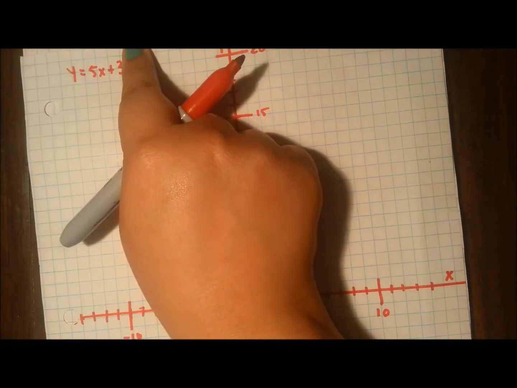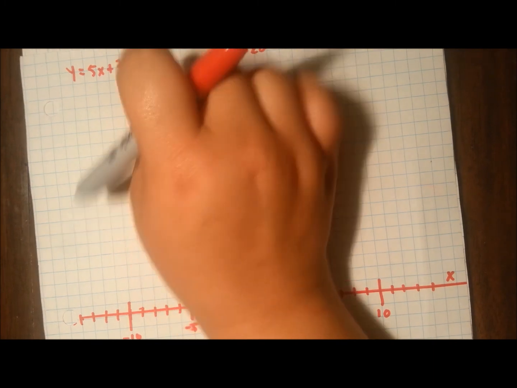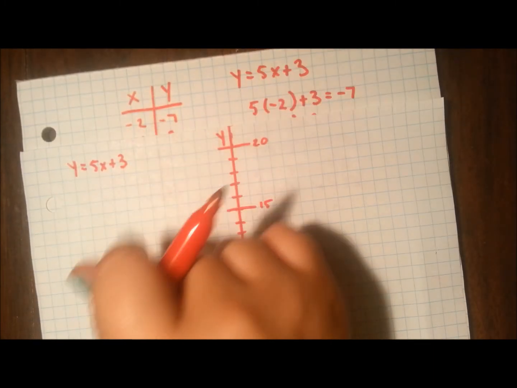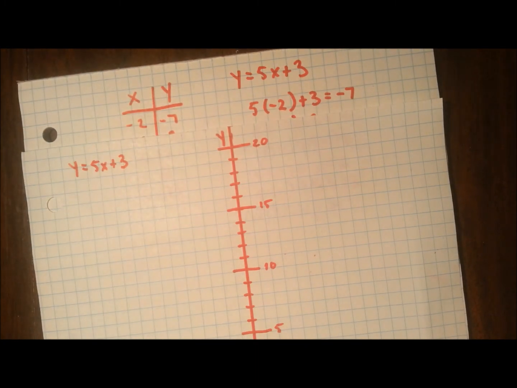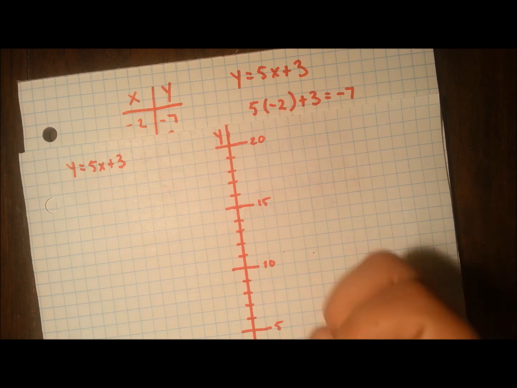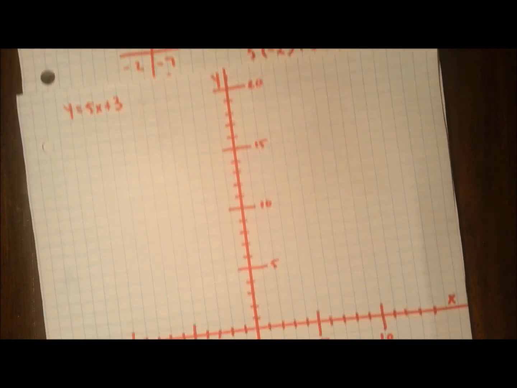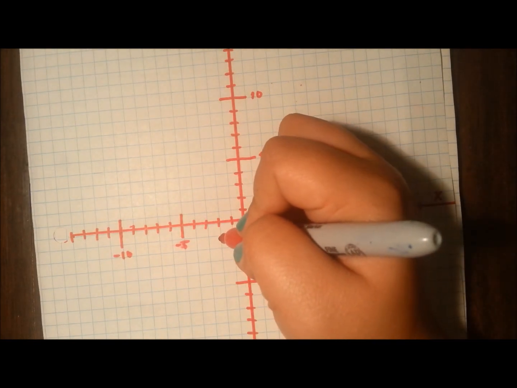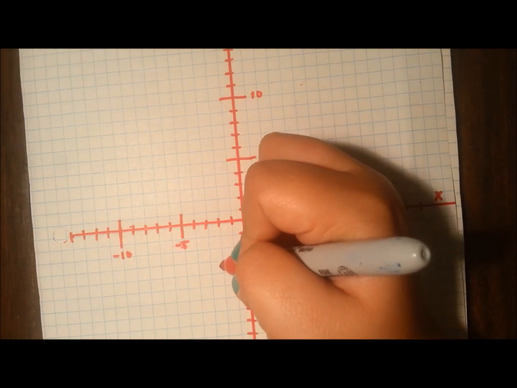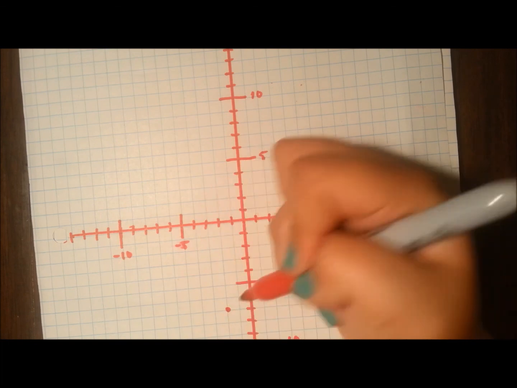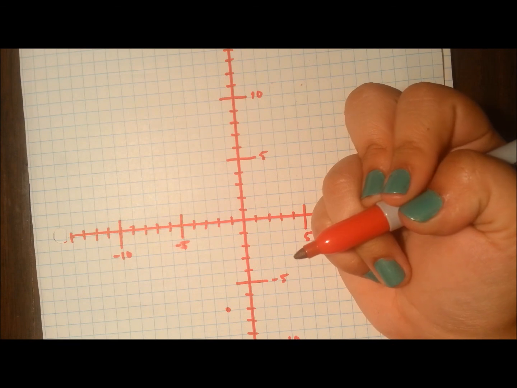So -2, -7. We're going to go ahead and plot that. We're going to count out 1, 2. This is negative. And then we're going to count down to -7. So -1, -2, -3, -4, -5, -6, -7. And that's where our first point is going to be.